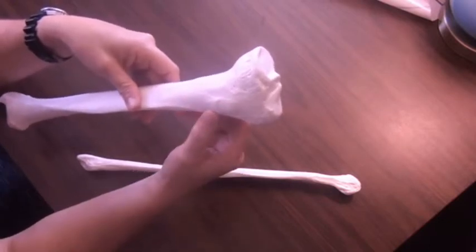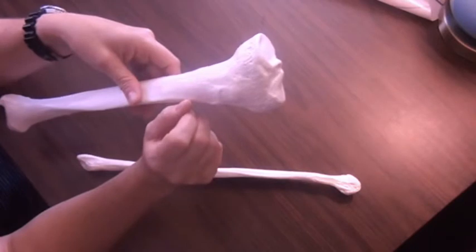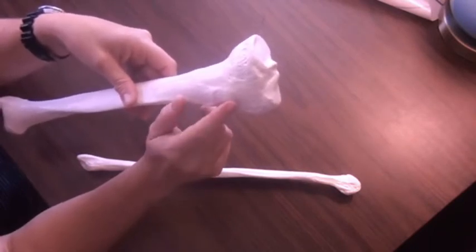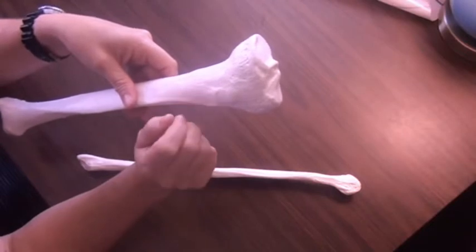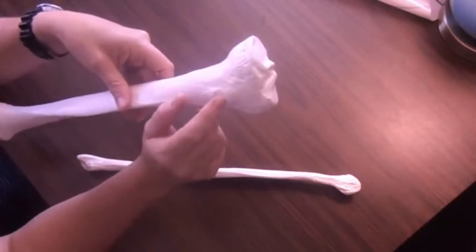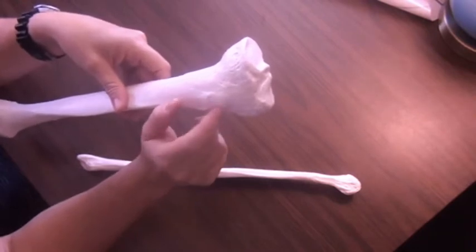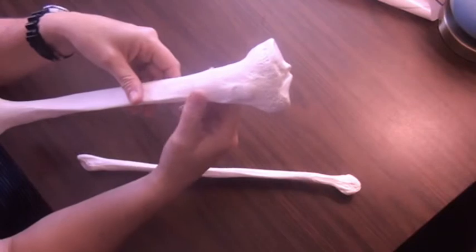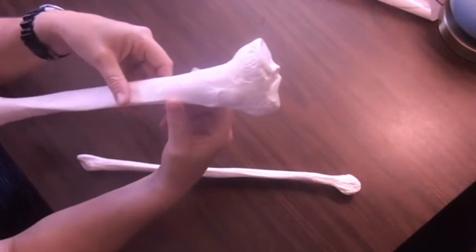area, it provides an attachment site for the patellar ligament, which is a continuation of the quadriceps tendon into here. So you can palpate this on your own knee. If you go just distal to your kneecap, you should feel this raised bony area. And we know to always put that on the anterior aspect of the tibia.